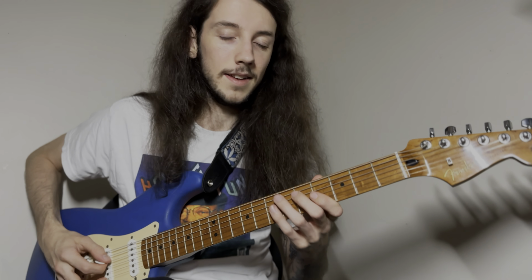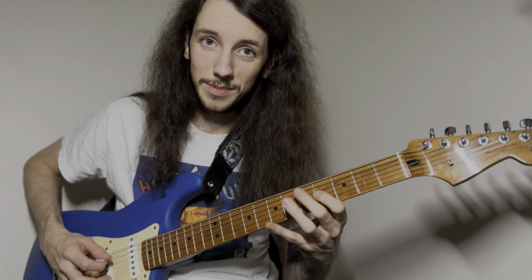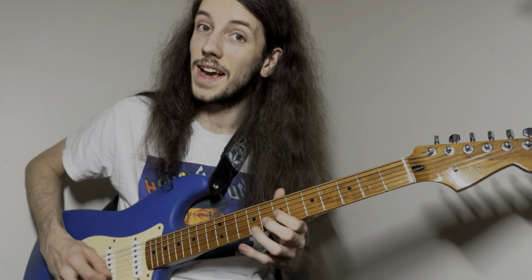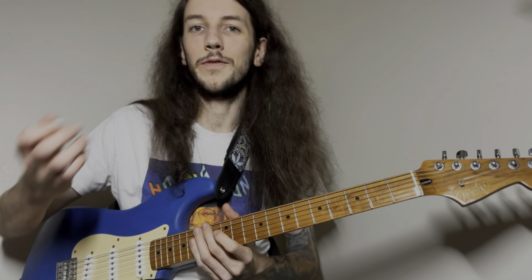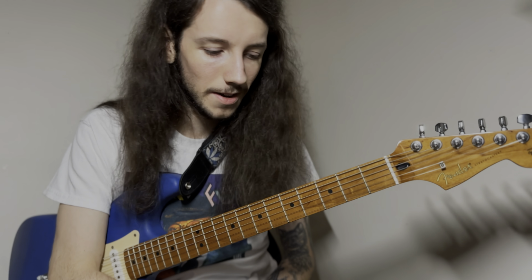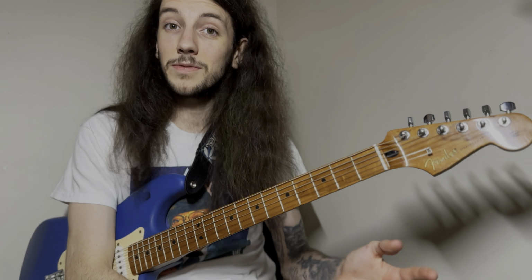You can do the same thing in, say, the next position of these shapes. Or the next one. Or the next one. Or the next one. And then after five, it ends up just repeating itself. So that's one approach to this.